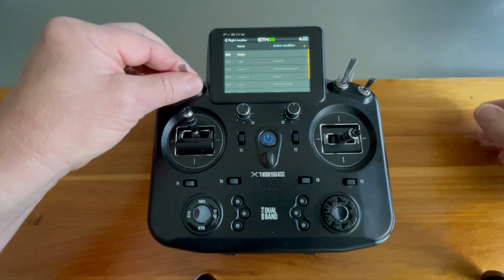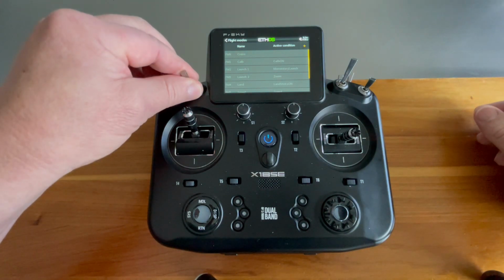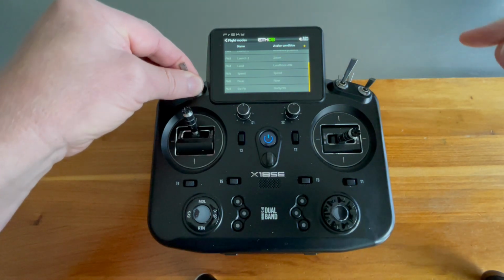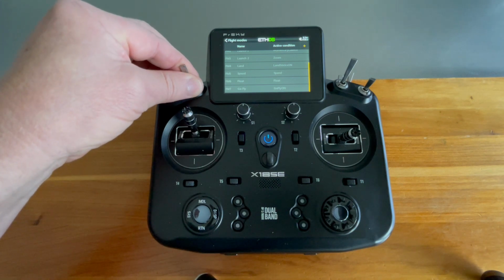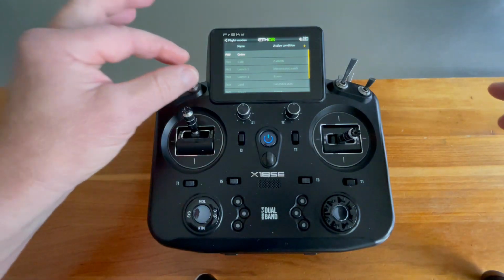And now we can see. Flight mode cruise. Flight mode speed. Flight mode cruise. Flight mode float. So we can see. Flight mode cruise. Flight mode speed. Flight mode cruise. We have those flight modes running now on switch.